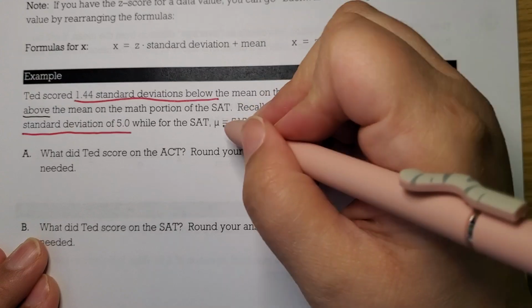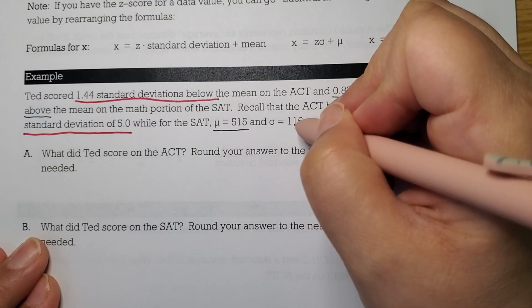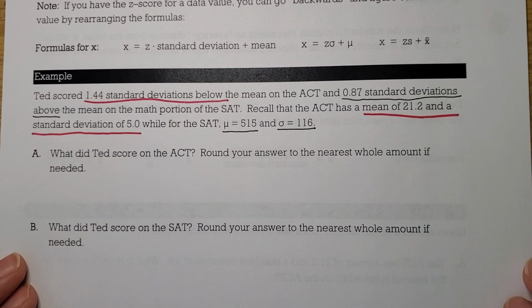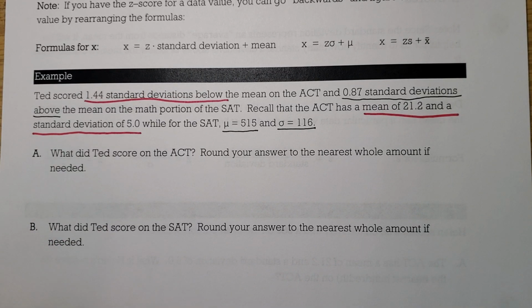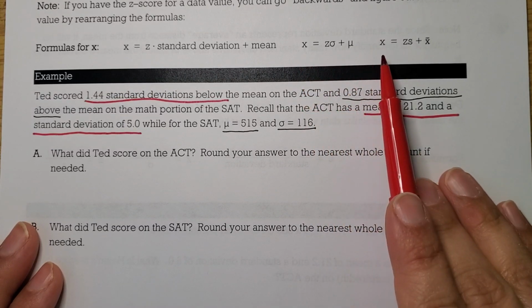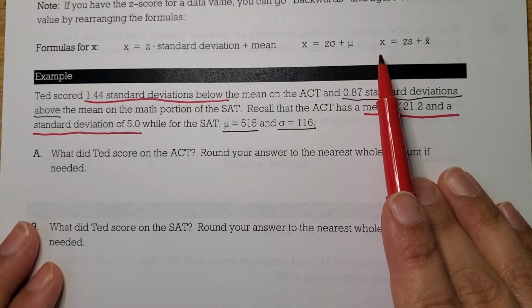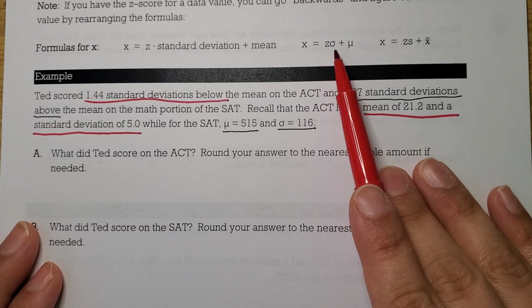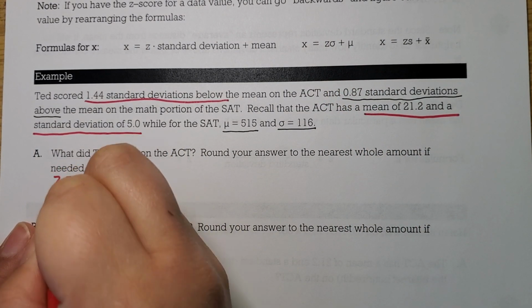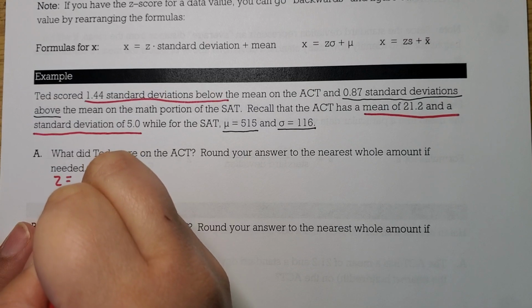And for the SAT, mu is 515 and sigma is 116. Okay. So notice in these formulas, this time we're looking for x. So in order to find x, we're going to need z, sigma, and mu. So I'm going to write here z, sigma, and mu.